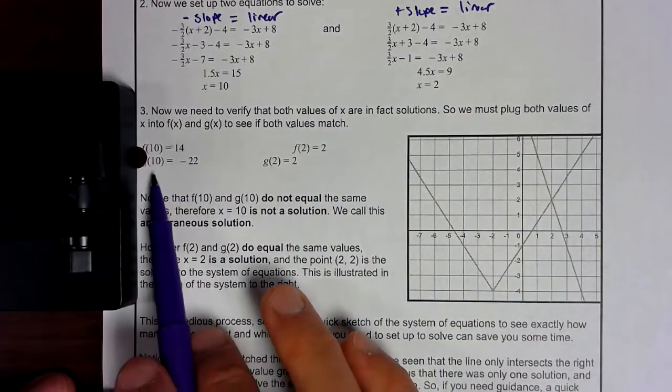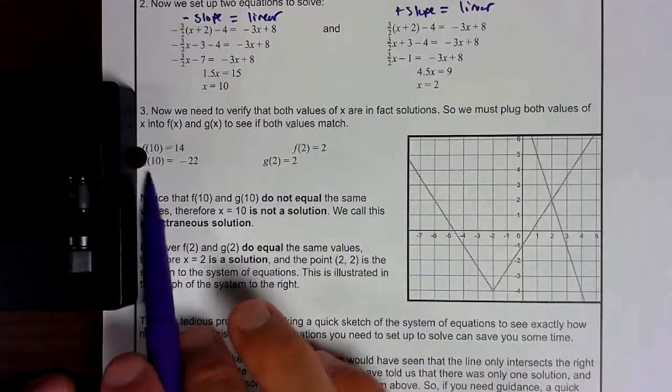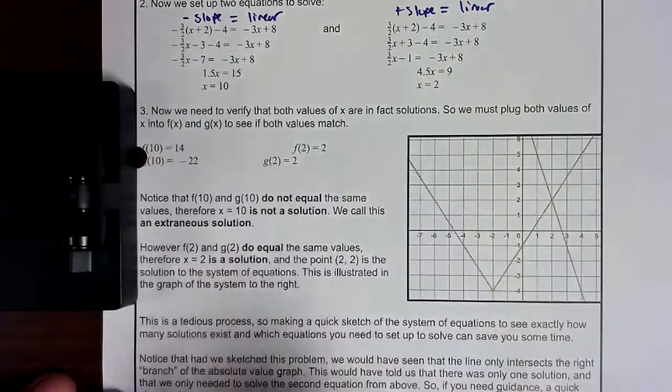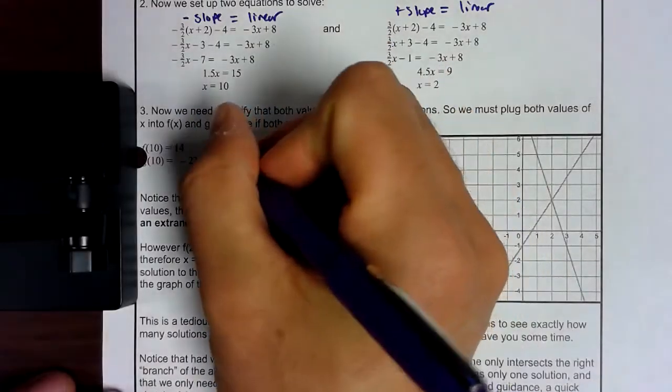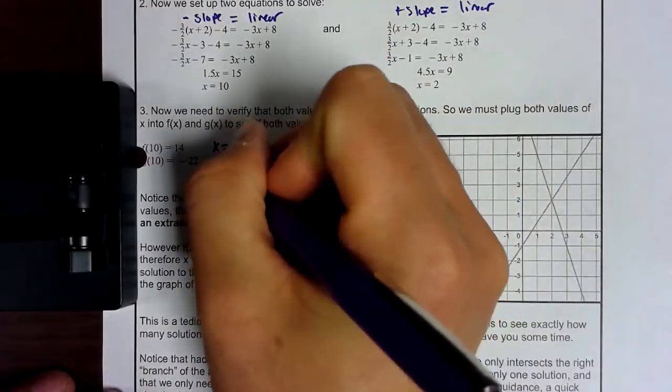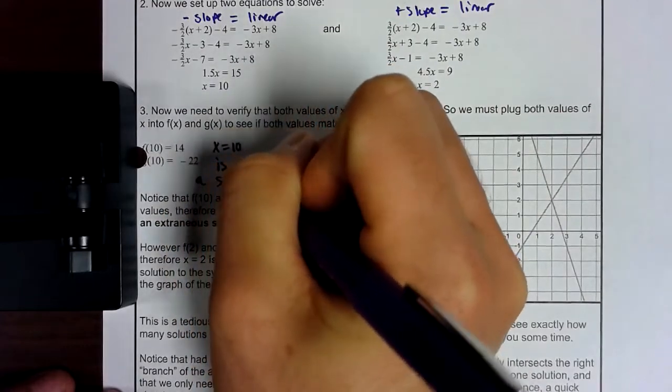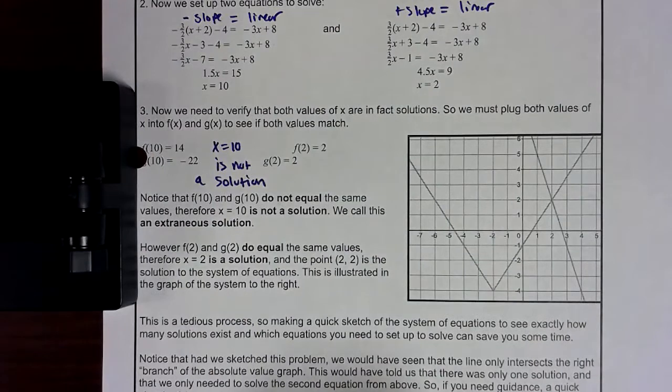But when I plug it back into the linear function, so g of 10, I get negative 22. These are different y values, which tells us that x equals 10 is not a solution. When we are plugging these x values back in, if they are in fact solutions, we should get the same y values.